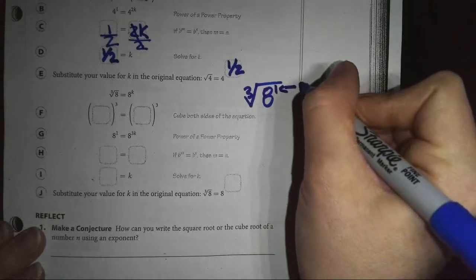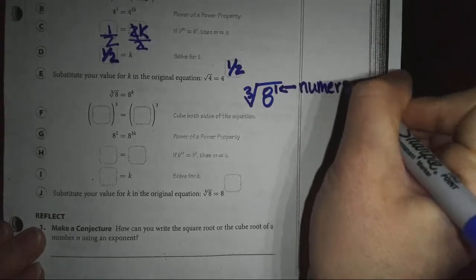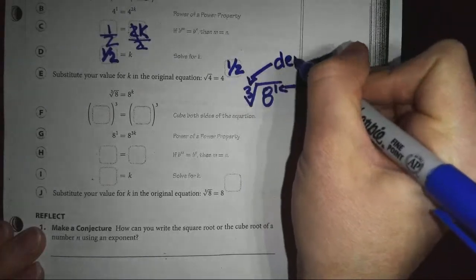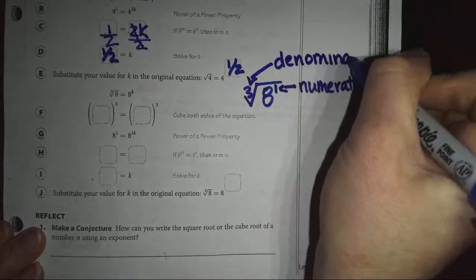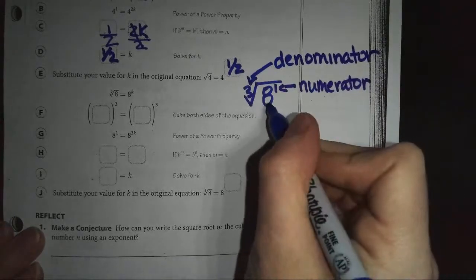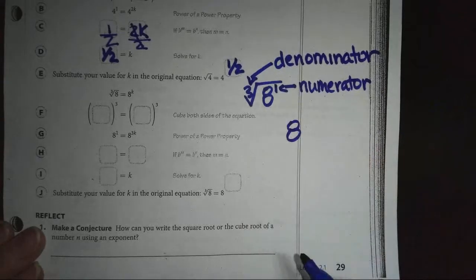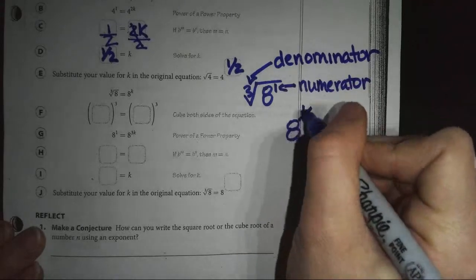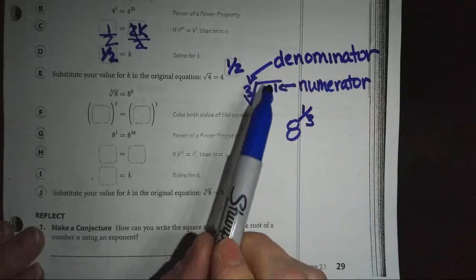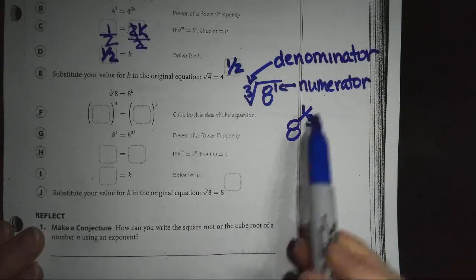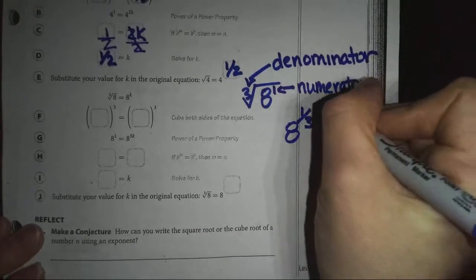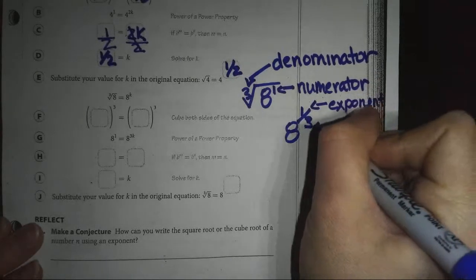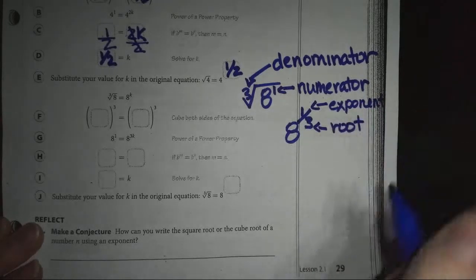The power is our numerator in our exponent. And the root is the denominator in our exponent. So I still use my same base, which is 8. And then it's to a rational power where my numerator is 1 and my denominator is 3. So the cubed root of 8 to the first power is 8 to the 1 over 3. Notice this top number is my exponent, and this bottom number is the root, or the index that I'm taking.